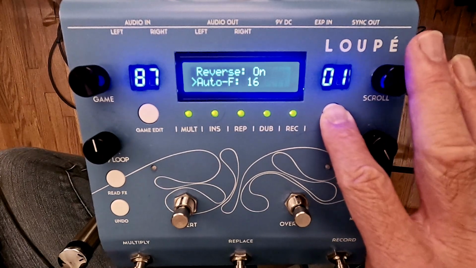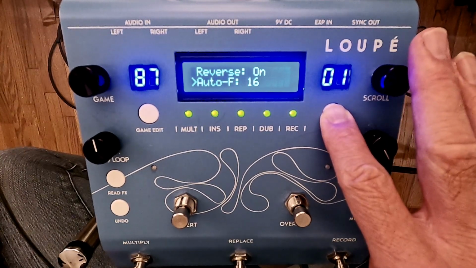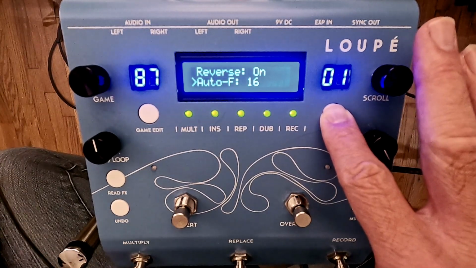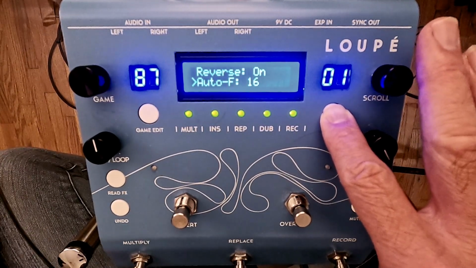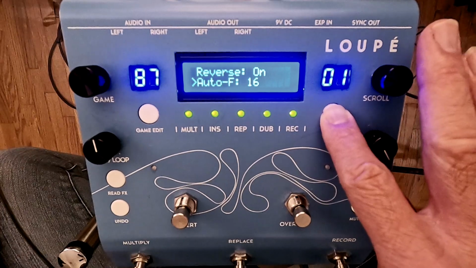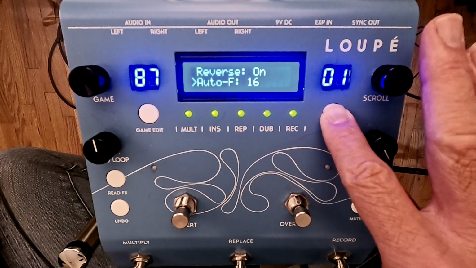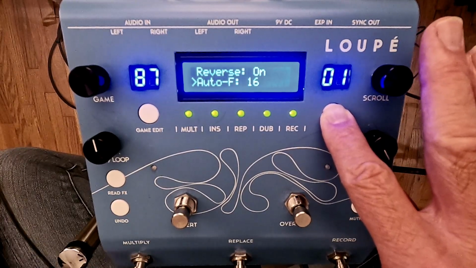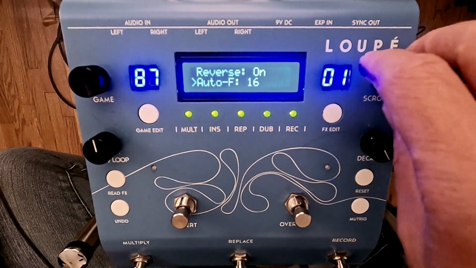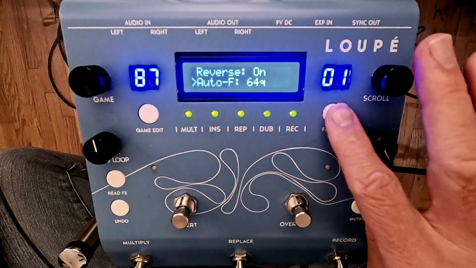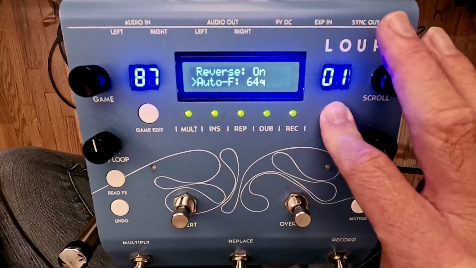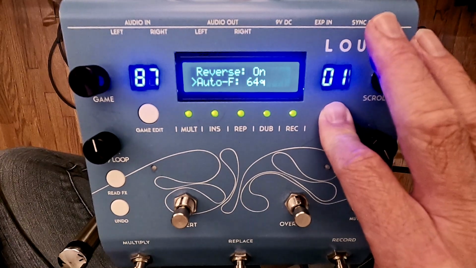Yeah, that's very different. So this is the equivalent of reactivating the ReadFX every 16th subdivision of the loop. Let's set it to a really high value. 64th quintuplets.